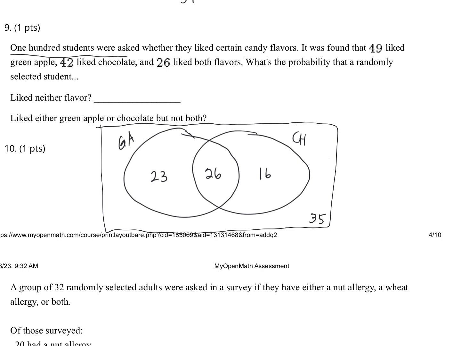So again, it says 100 students were asked. So we know that there's a total of 100 students. We added up all the numbers in the circles, got 65. The 100 total minus the 65 students that said they liked at least one of the flavors gave us 35 students left over. So they must be the students that liked neither flavor. So the answer to part 1, what's the probability that a randomly selected student likes neither, would be 35 out of the total 100.